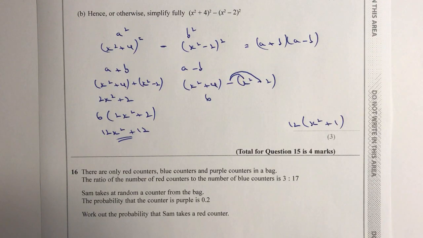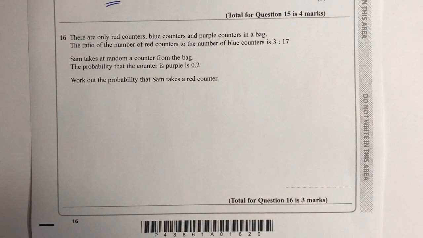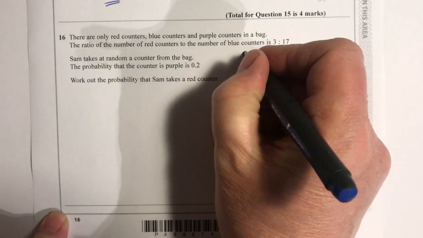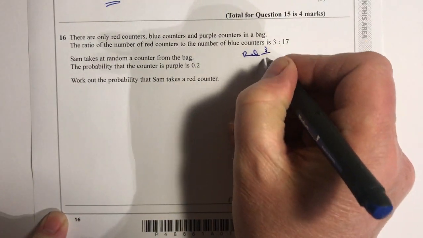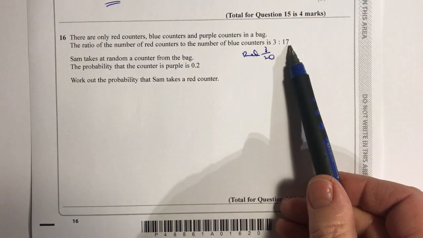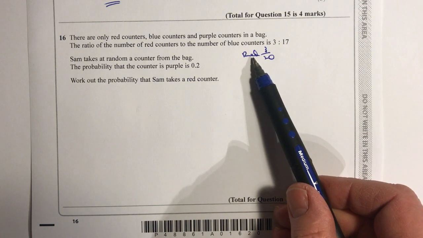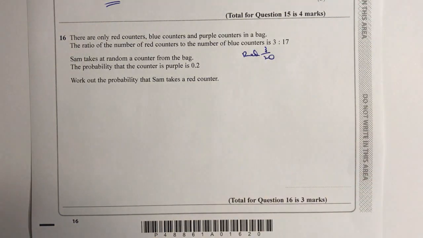Okay, let's move on then to a probability question, which is question number 16. It says there's only red counters, blue and purple counters. The ratio of the number of red counters to blue counters is 3 to 17. So what it means then is that the red counters are 3 out of 20. There's 20 counters altogether, 17 of them are blue and 3 of them are red. So the probability of red is 3 out of 20. Okay, hopefully that's all right.